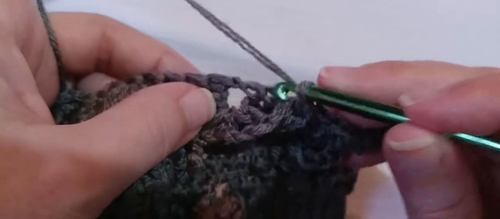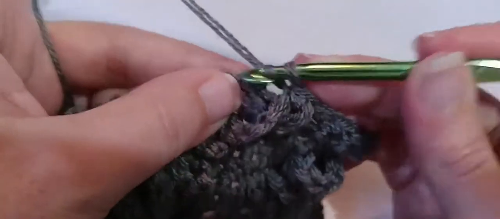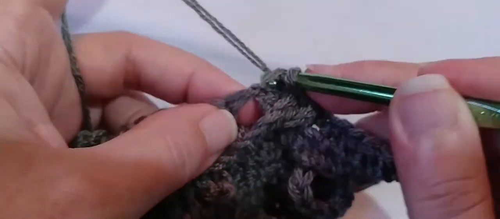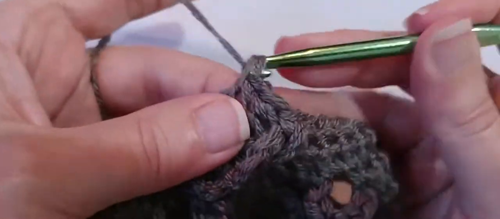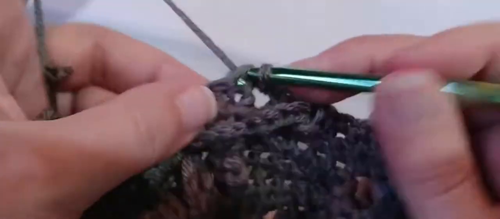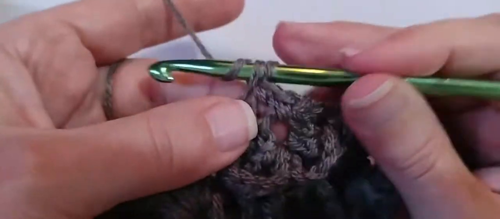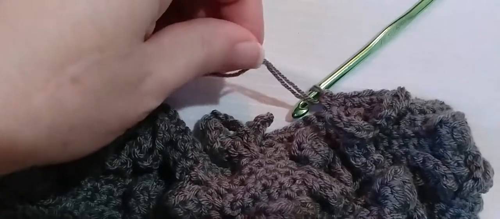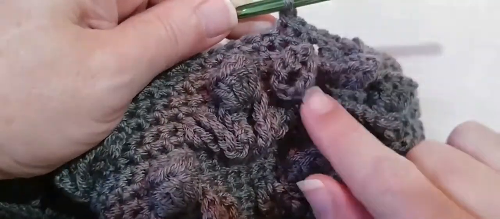Okay, so 1, 2, 3, 4, 5. and now we're going to anchor the left loop.